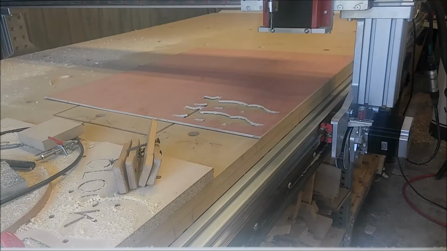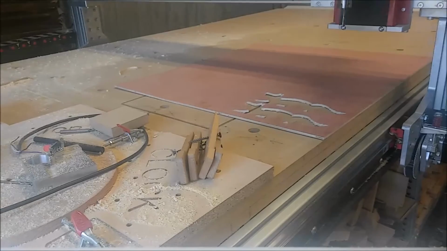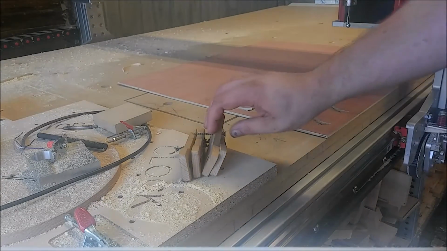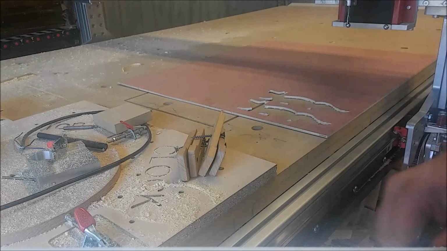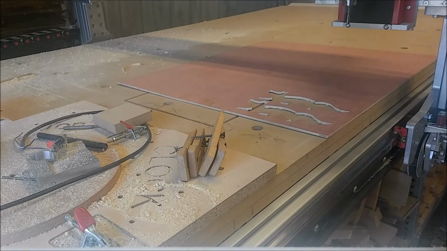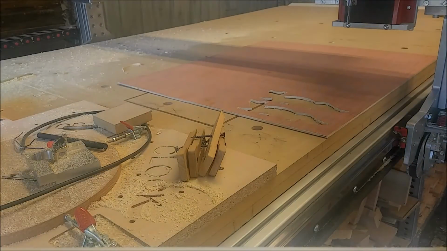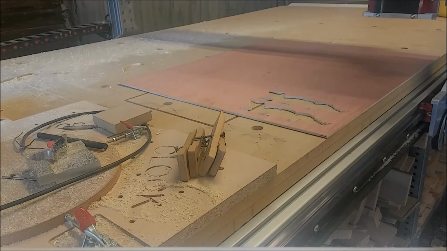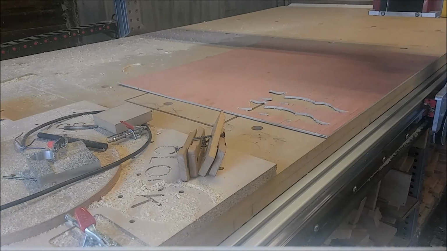Alright, so there we go. Now for this, we don't need to go crazy with how we're going to hold the material. We just need to get it held down, and there's a bunch of ways to do this. We can use clamps, double-sided tape, composite nails, or regular brad nails, as long as the machine doesn't hit them.